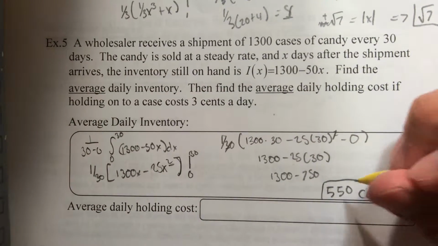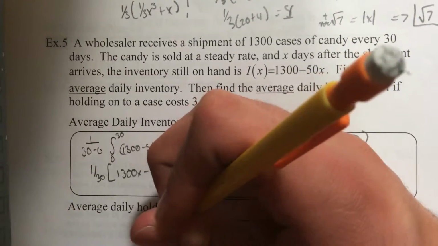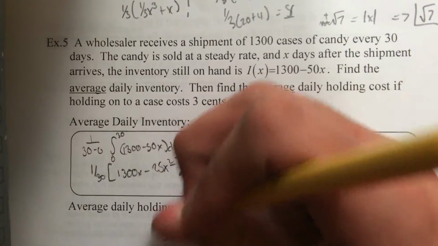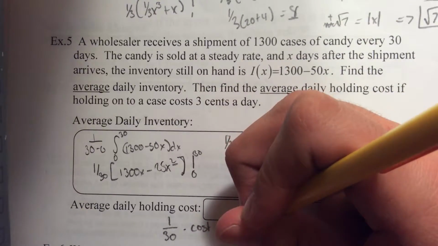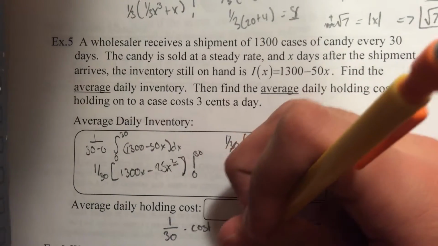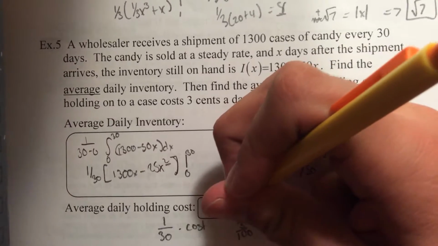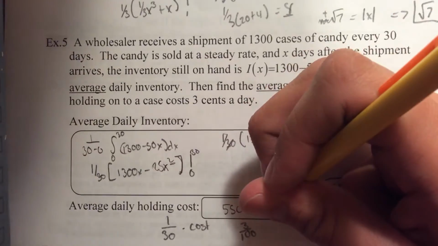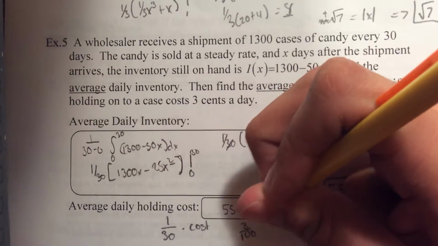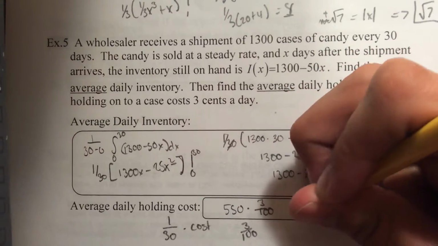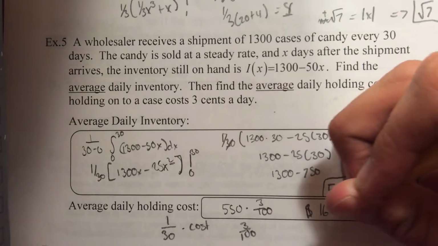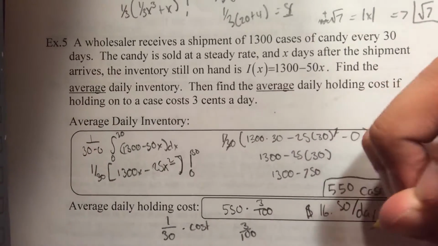And if you want to find the cost, it's going to be 550 times the cost, which is 3 cents, so 3 over 100. So 550 times 3 over 100 is going to give you $16.50 per day.